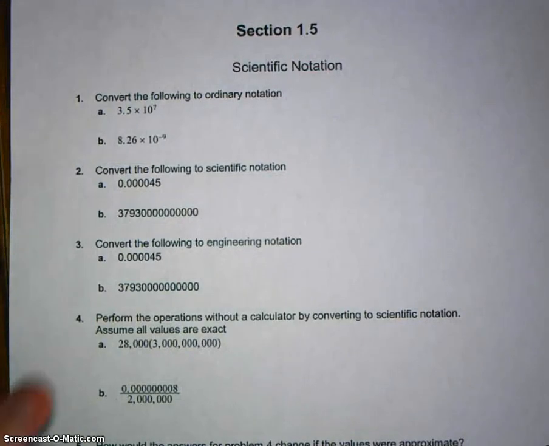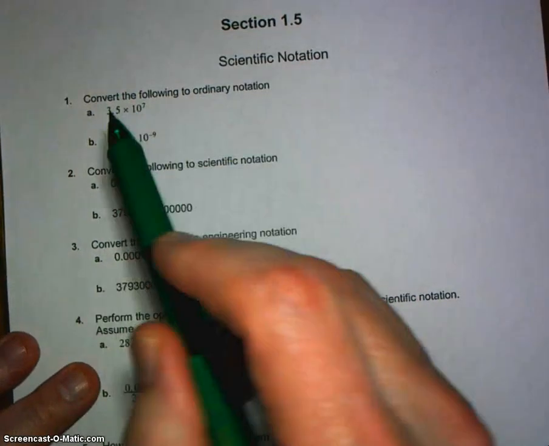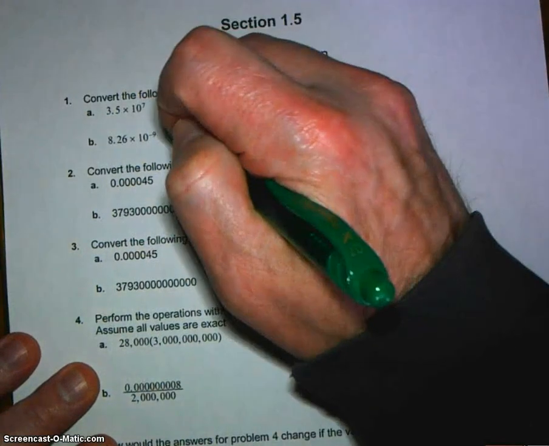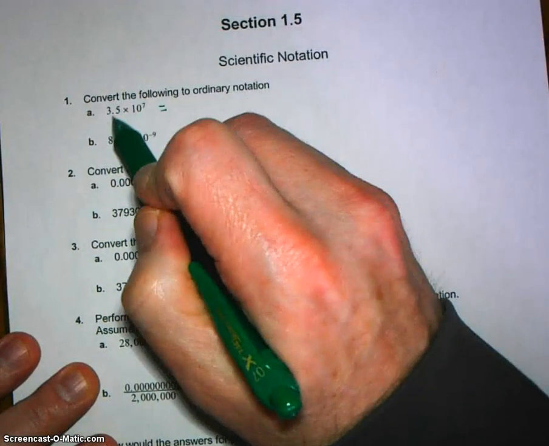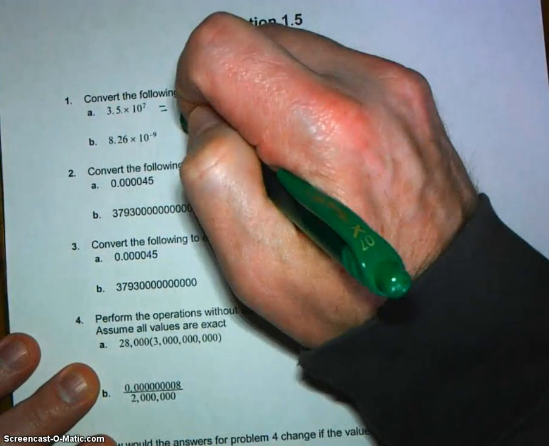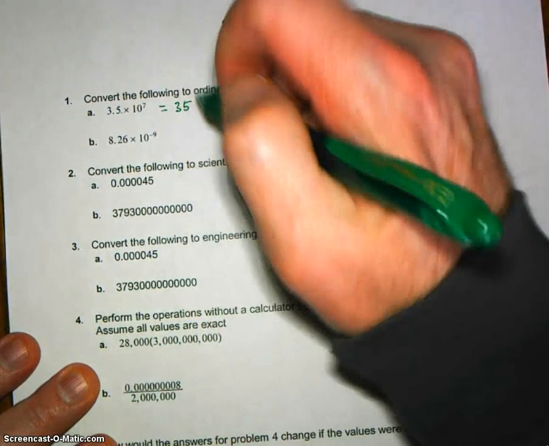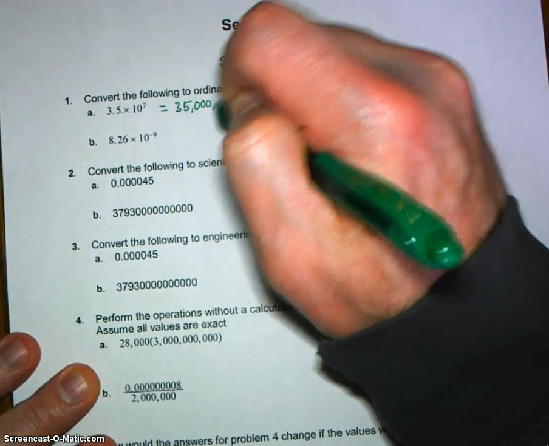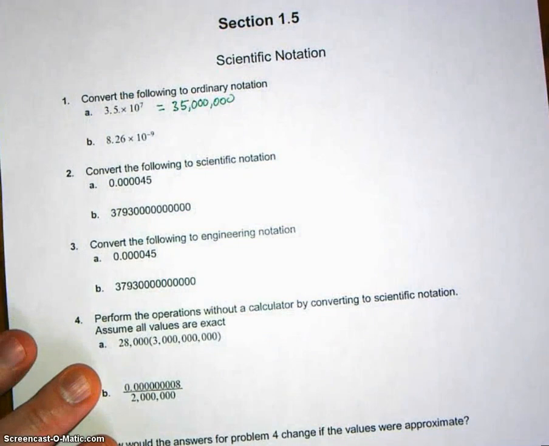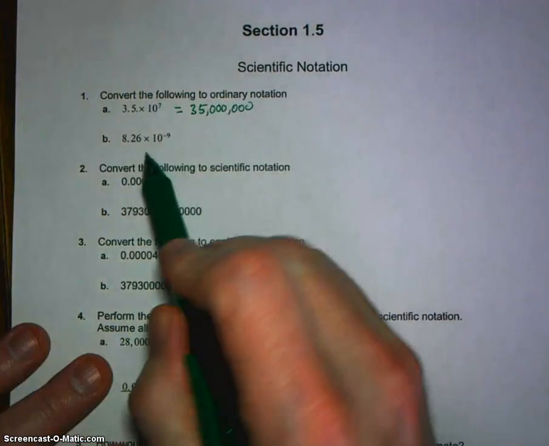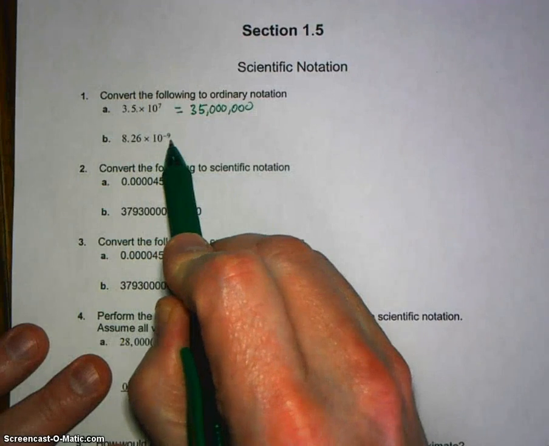Convert to ordinary notation. We have a positive exponent. Positive exponents move the decimal to the right. So this is going to move 7 places to the right. So there's 1 place. And then 6 more means we need 6 zeros. So that's a fancy way of writing 35 million.